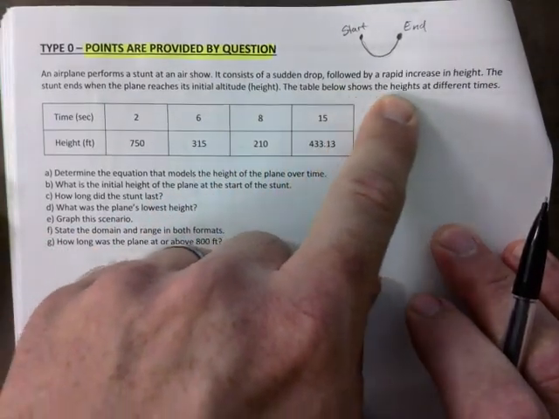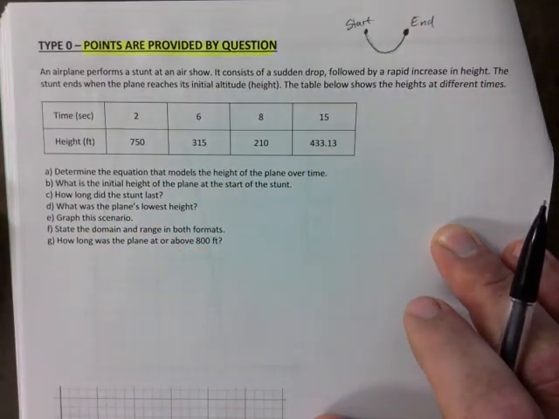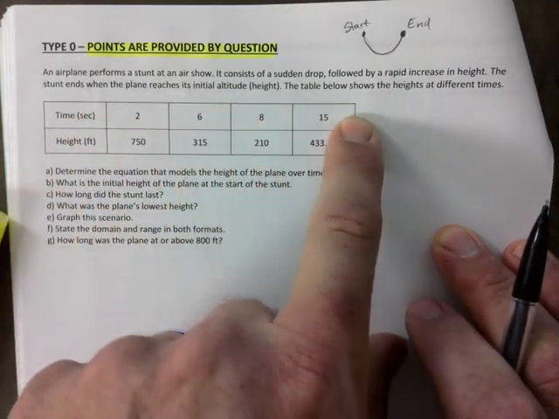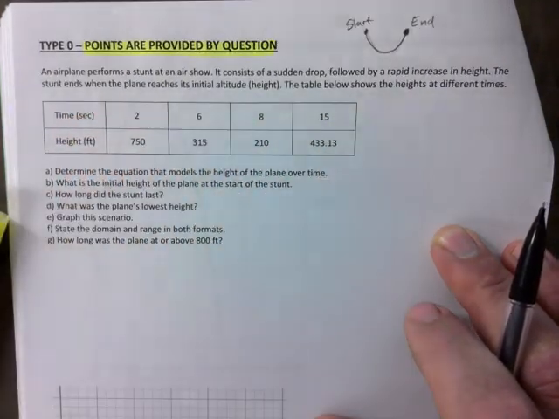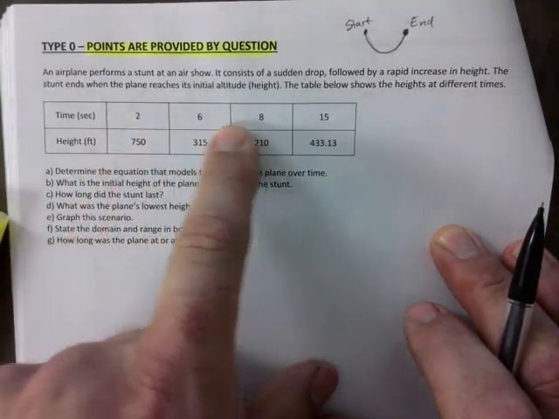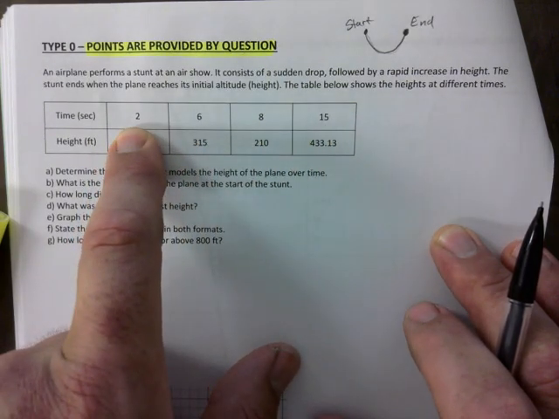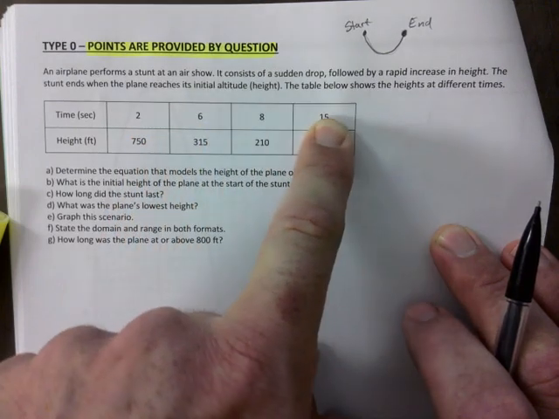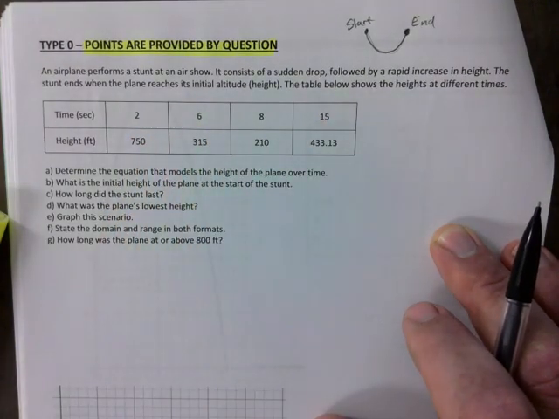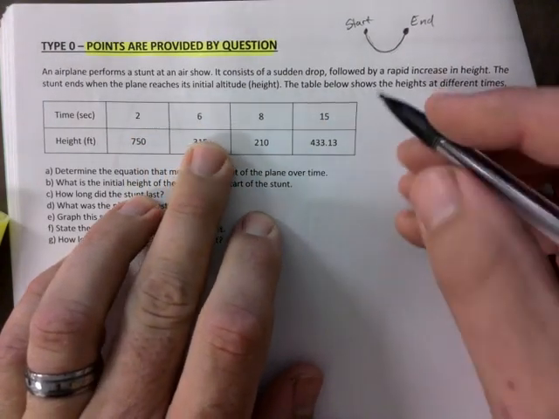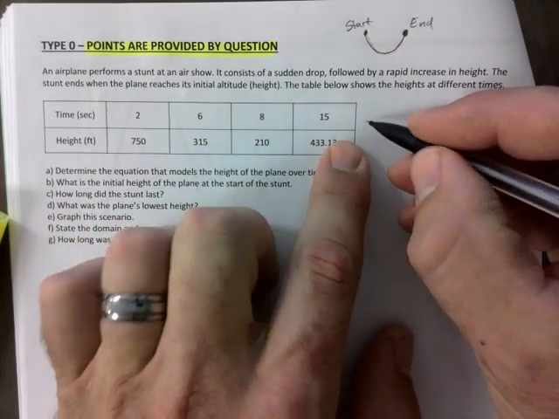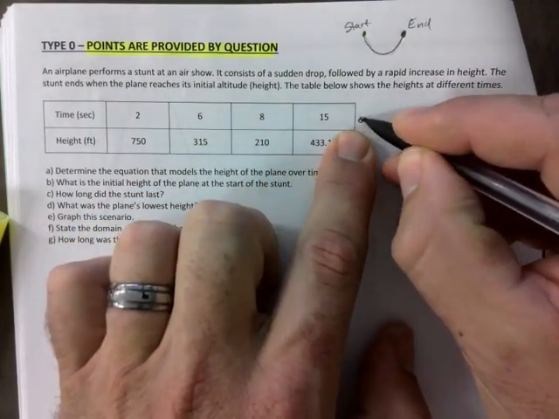The table below shows the heights at different times. So you have time and you have height. And I'll say something here. These may not be consistent, okay? These points may go up in various increments. You just take it the way it is. Don't make any changes. So I will make this my L1 always.